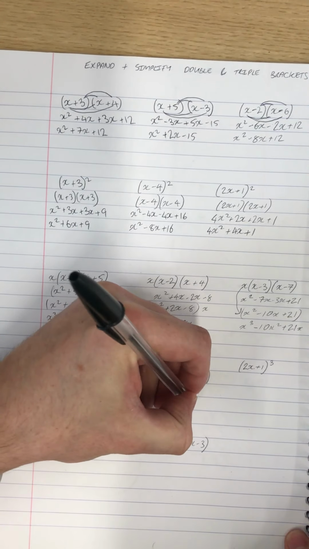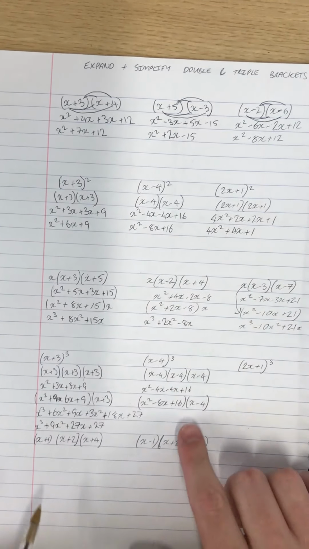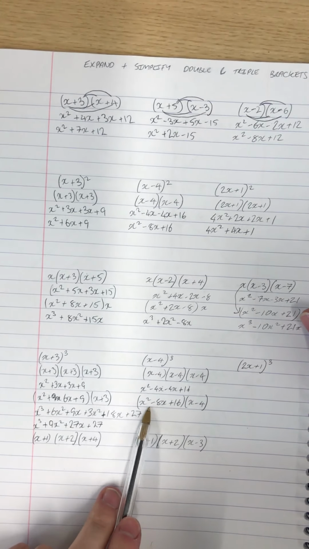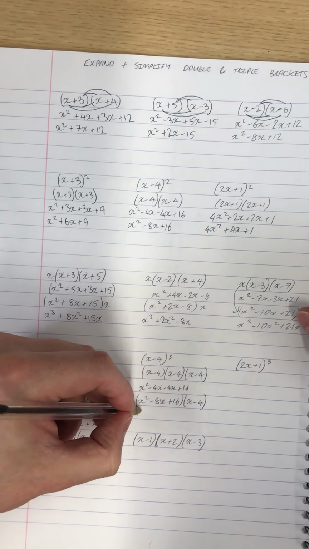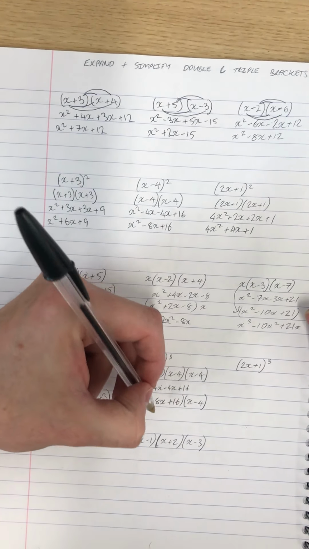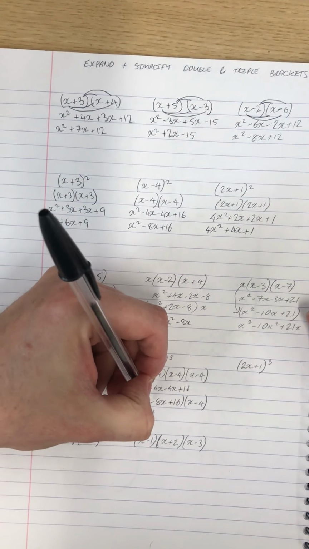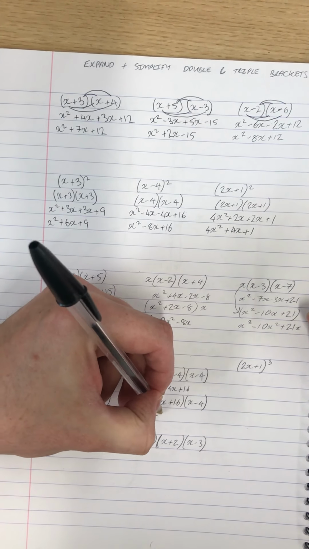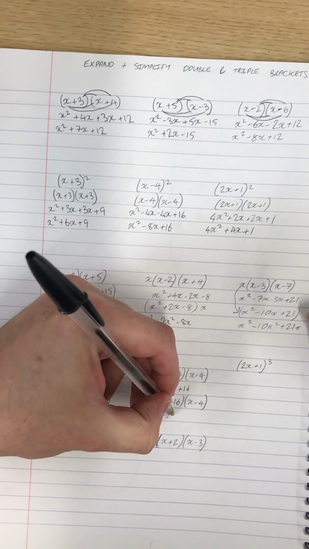And then we times everything by x minus 4, just like we did in the previous one. So x squared times x, so I'll just cover that round quickly. So x squared times x is x cubed. x squared times minus 4 is minus 4x squared.